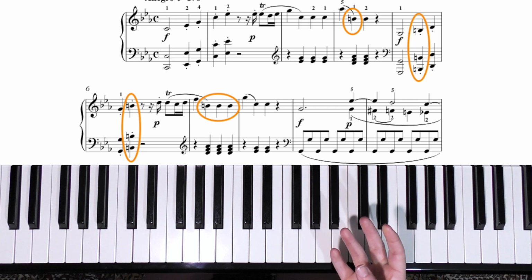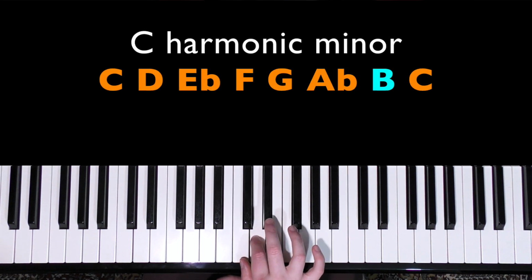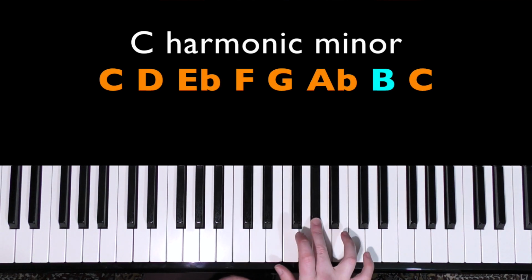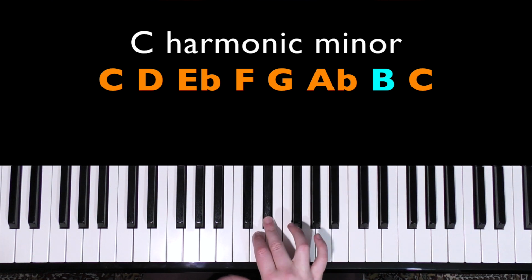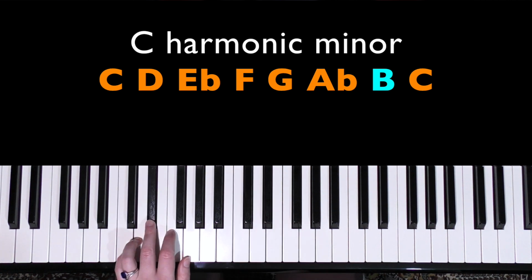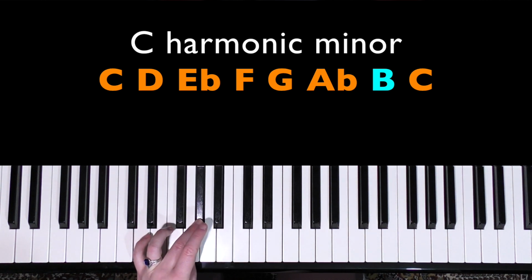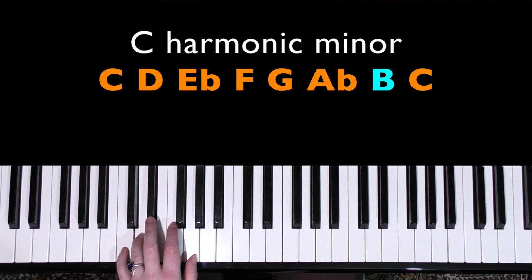So you would see a natural sign next to the B, or most of the B's in a piece of music, which indicates it's in the harmonic minor of C. So I'll just play this hands separately 1 octave. Sound we all know and love.